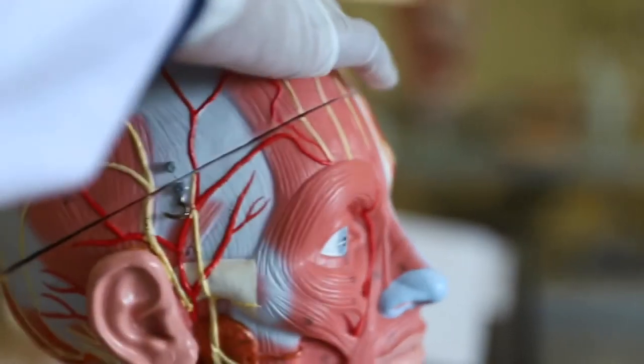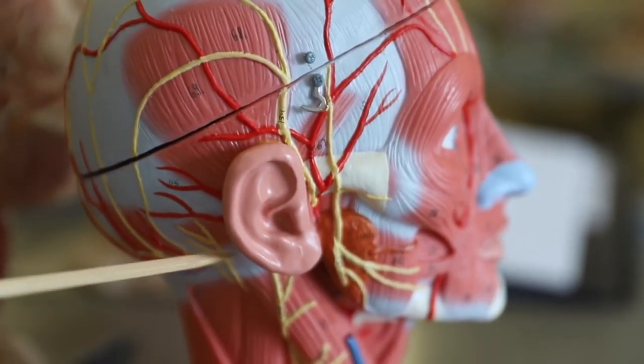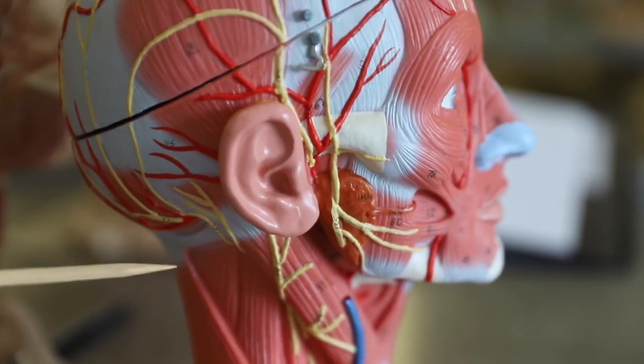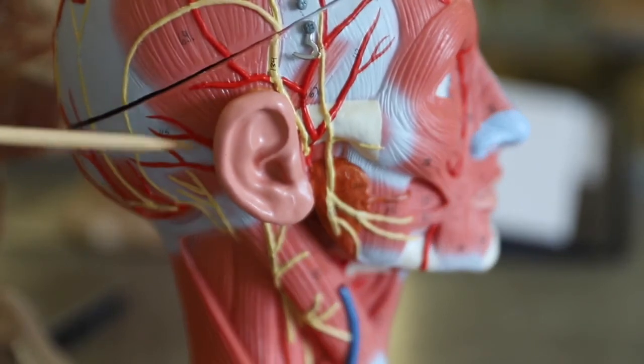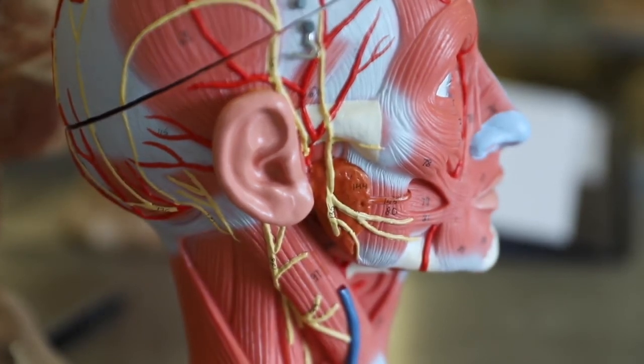Then the nerves that supply the scalp behind the auricle: we have the posterior division of the great auricular, which comes from the C2 and C3 cervical segments.